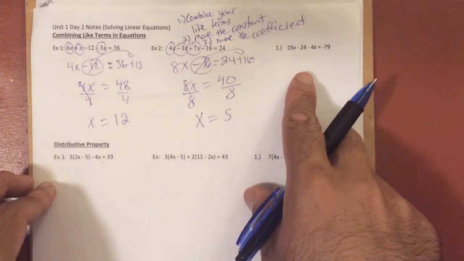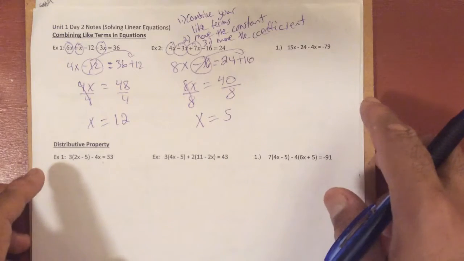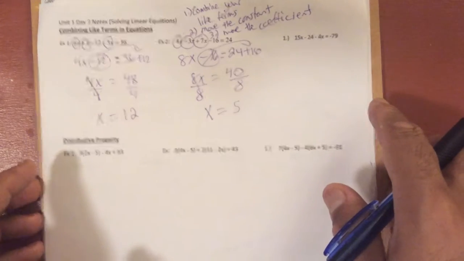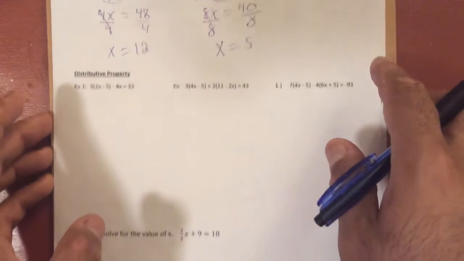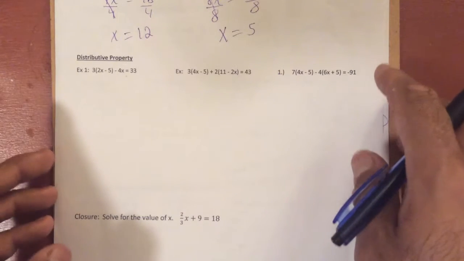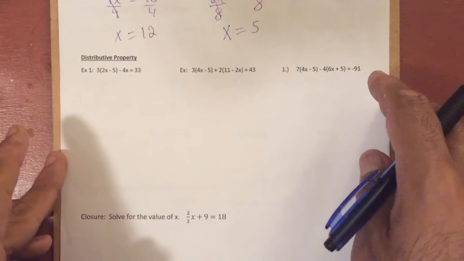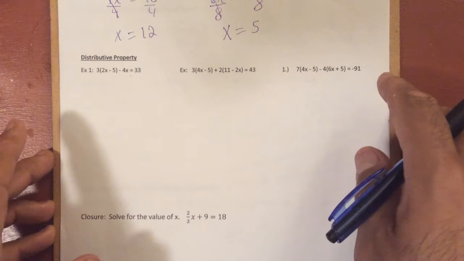Okay, you will do problem number 1 by yourself. If you would like to know the answer, please ask me tomorrow in class. Now let's move on to our last section, which is solving equations by applying the distributive property.